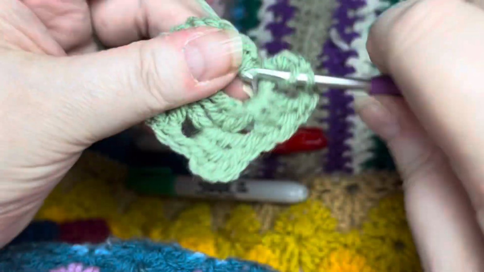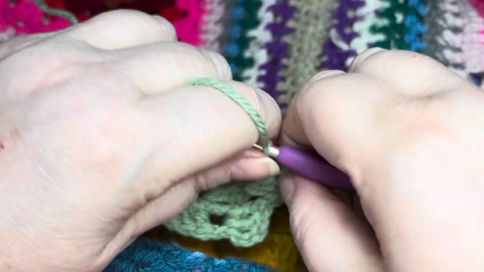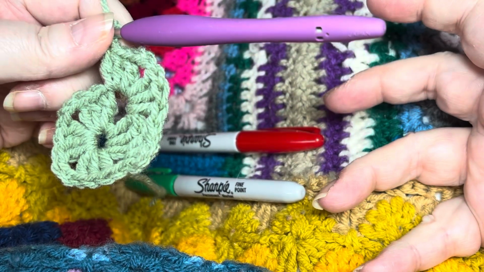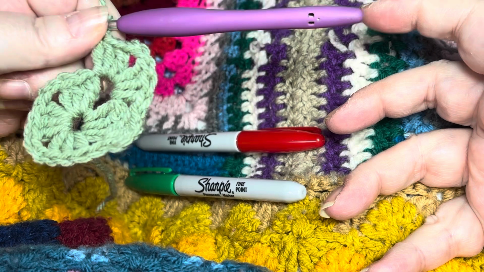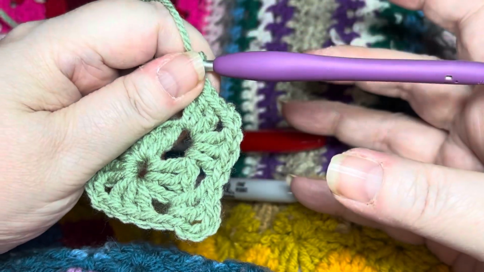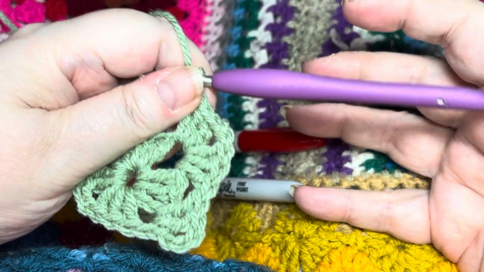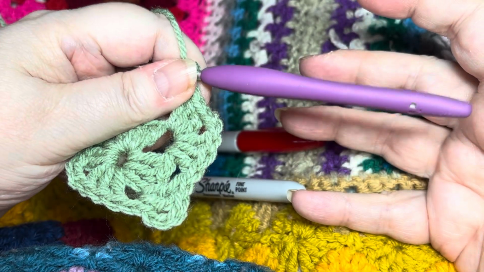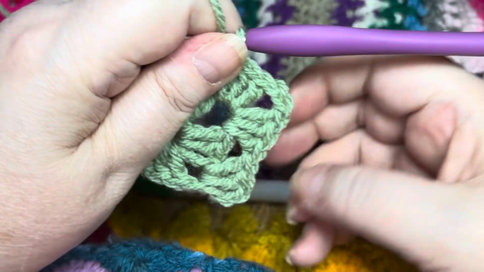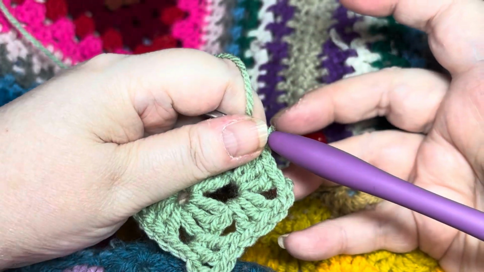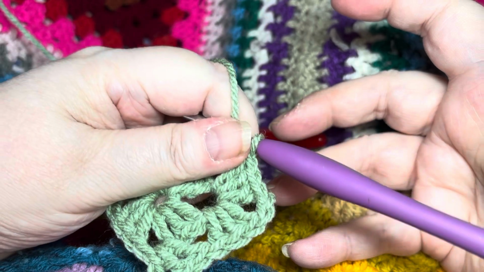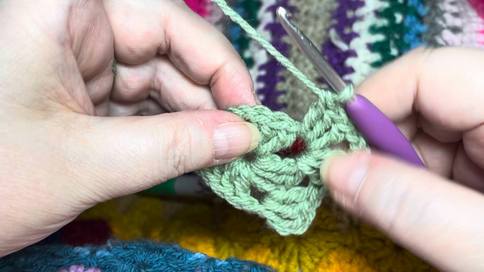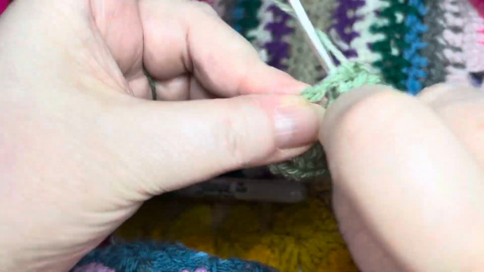You know, I get very frustrated with some people that might say, you're holding your hook wrong, you're holding your yarn wrong. No, there is no wrong way or right way. You do it your way. If you can do it and it's comfortable and it's not going to hurt you, and you can crochet at a speed you're happy with, do it. Do it your way. You know, to everybody else who tries to tell you you're doing it wrong.